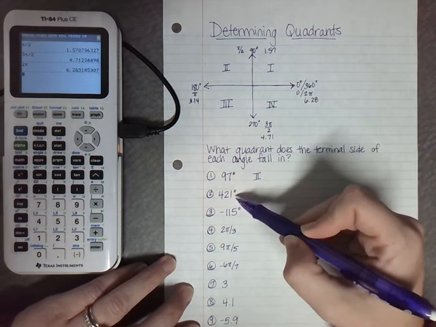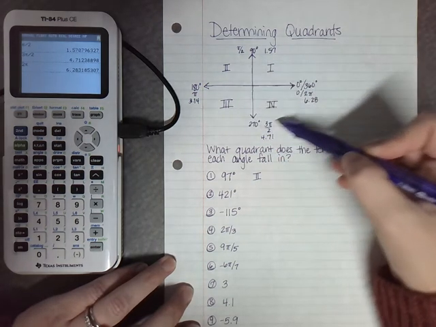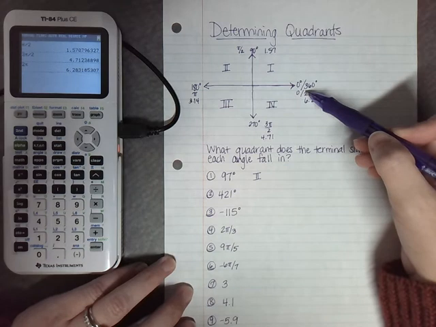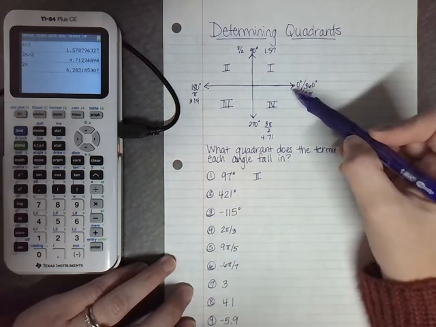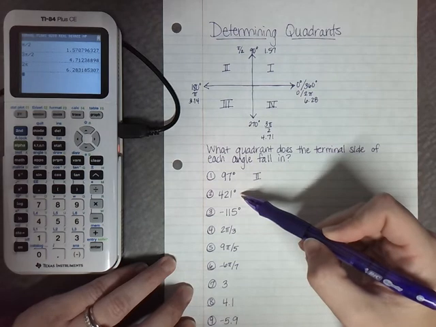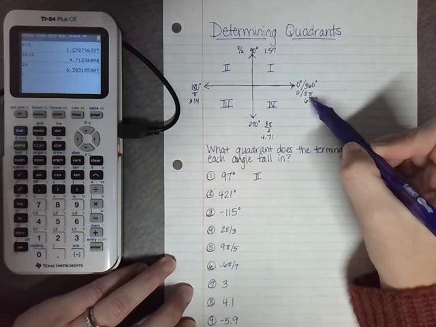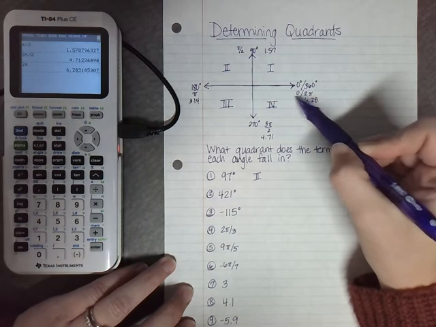Okay, 421. Our coordinate plane so far is only labeled to 360 degrees. So whenever our angle is either too small or too large for what we have, our circle goes from 0 to 360 or from 0 to 2 pi. So if we're given something negative, it's too small.